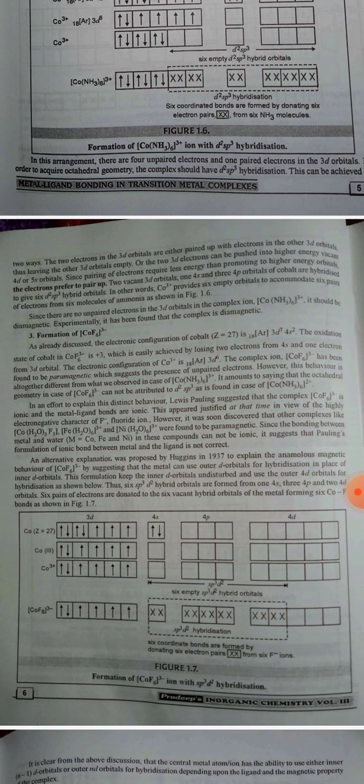pair up. Two vacant 3d orbitals, one 4s and three 4p orbitals of cobalt are hybridized to give 6 d2sp3 hybrid orbitals. In other words, Co3+ provides 6 empty orbitals to accommodate 6 pairs of electrons from 6 molecules of ammonia. Since there are no unpaired electrons in the 3d orbital in the complex [Co(NH3)6]3+, it should be diamagnetic. Experimentally, it has been found that the complex is diamagnetic.